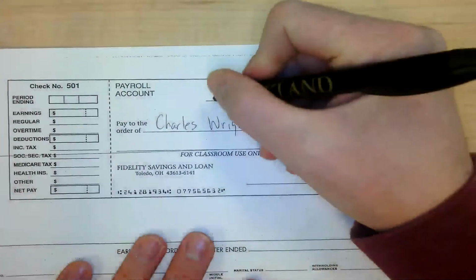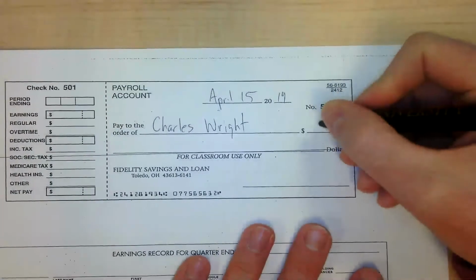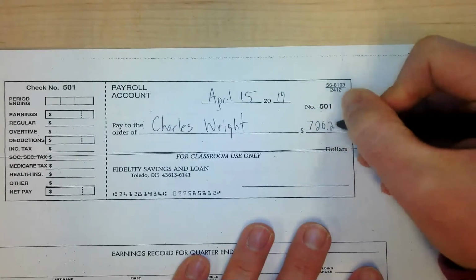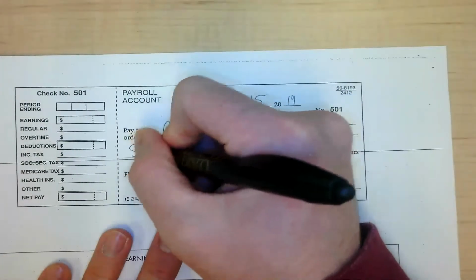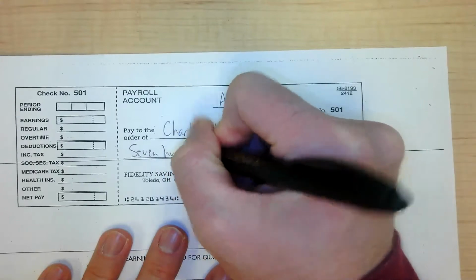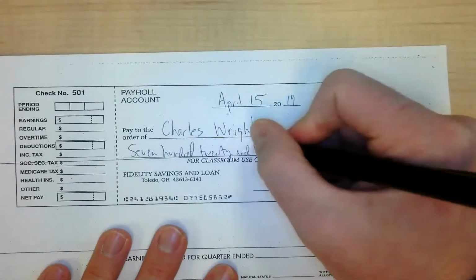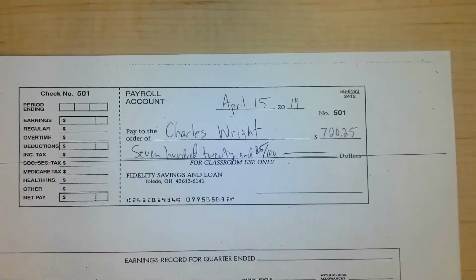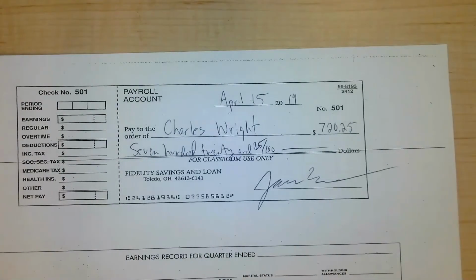So this is for April 15th or 16th? April 15th, 2019. His check is for how much? $720.25. So you write it out in numbers, you write it out in words. 720 and 25 100ths of a dollar. And then you sign it. That is the check portion.